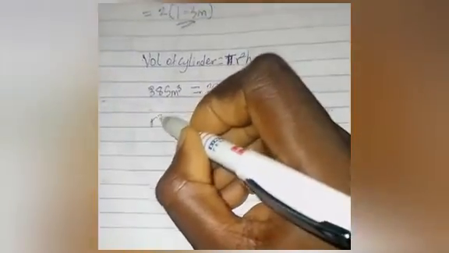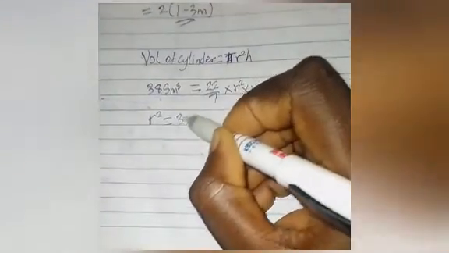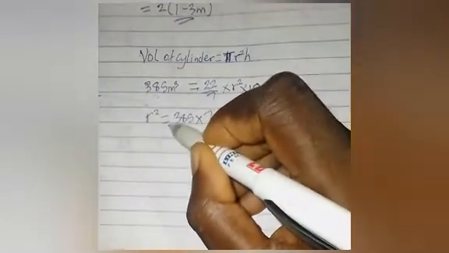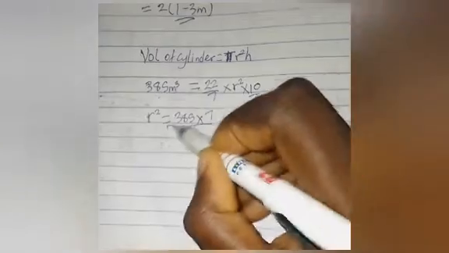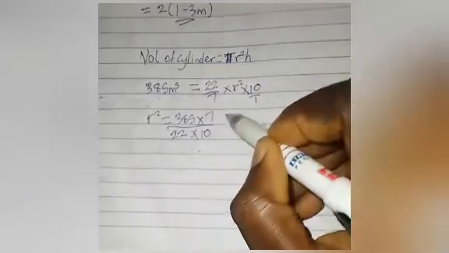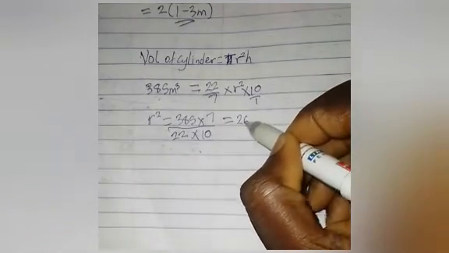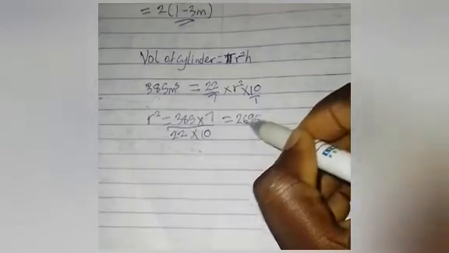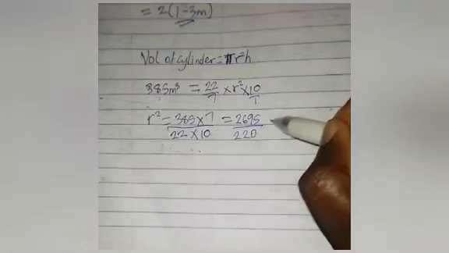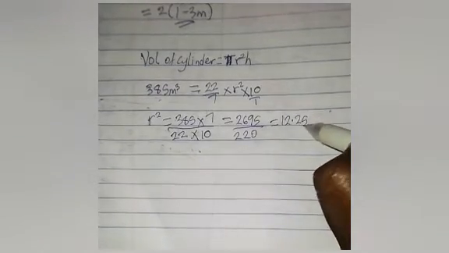Making r squared the subject of the formula, we have 385 times 7 all over 22 times 10. Multiplying this, we have 2,695 all over 220, and when we divide this, we have 12.25.